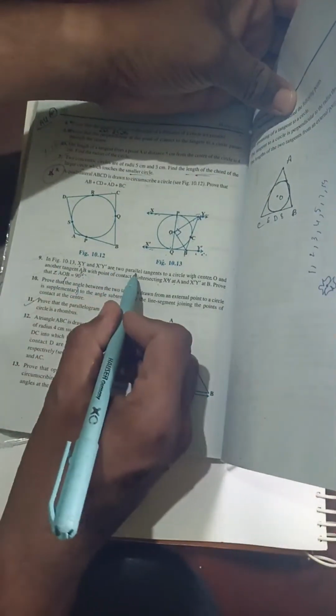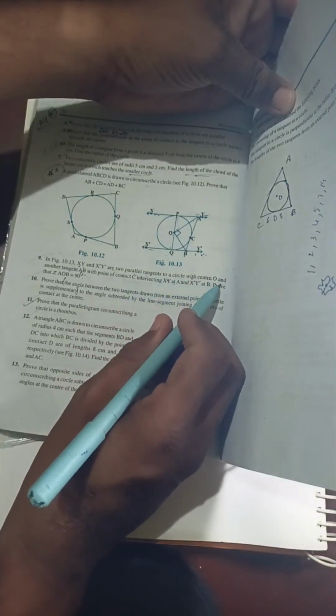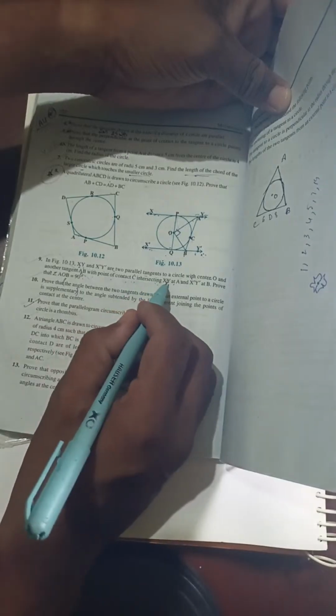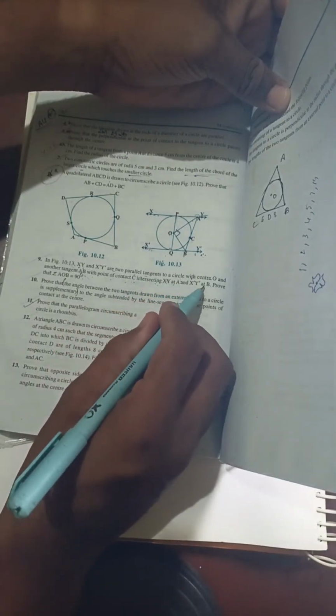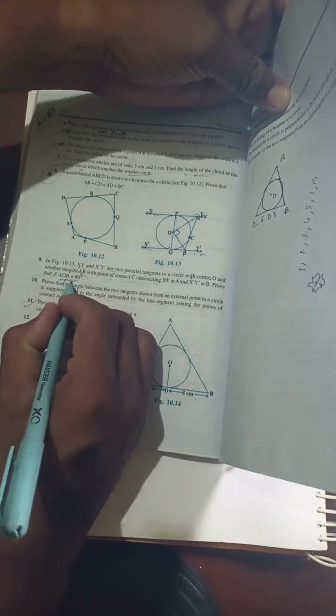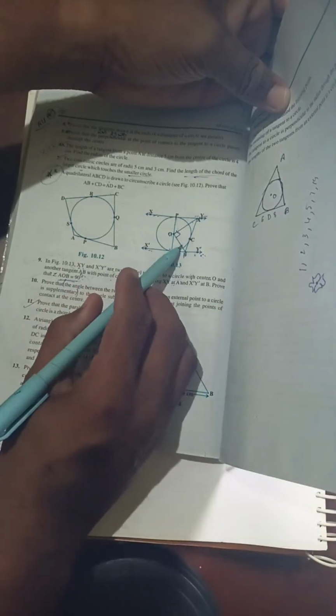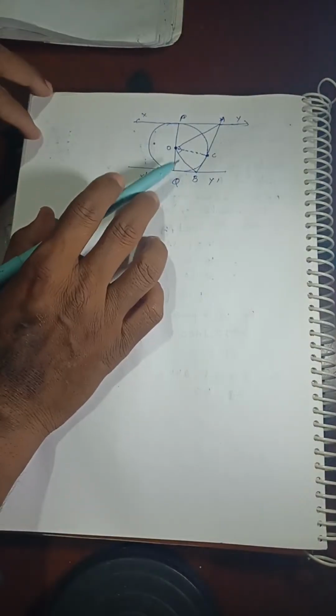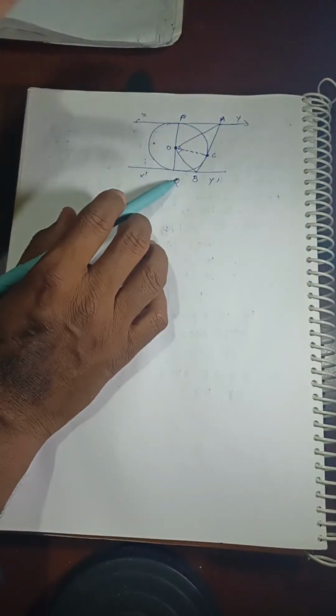XY and X'Y' are the two parallel tangents of a circle with center O, and another tangent AB with point of contact C intersects XY at A and X'Y' at B. We have to prove that angle AOB equals 90 degrees. This is the same figure which I am drawing right here. See carefully. Now I am going to explain the steps which I already wrote on the back side of the page.